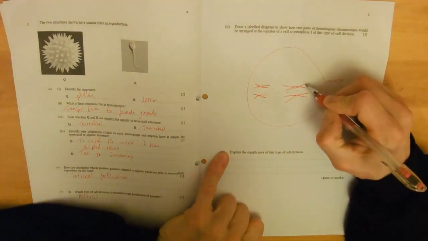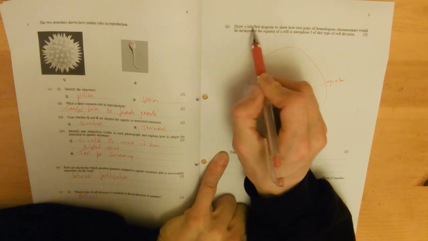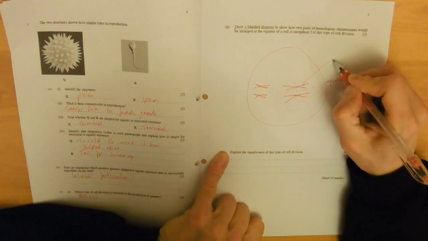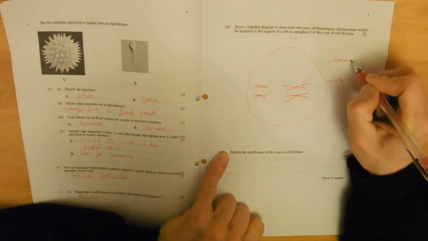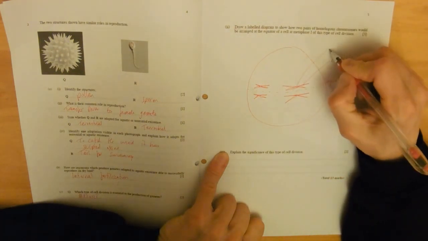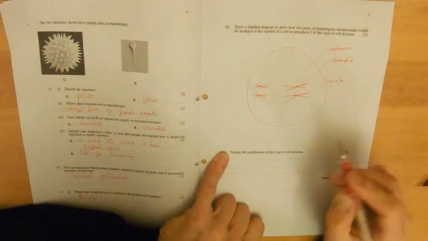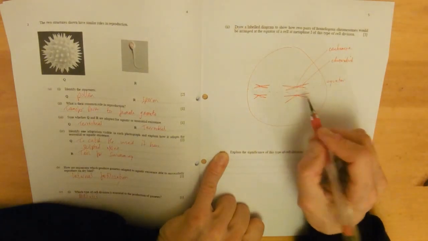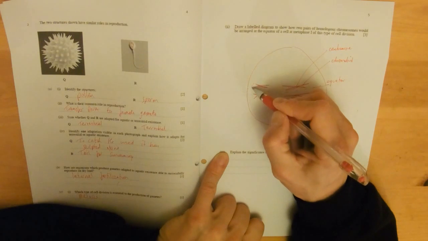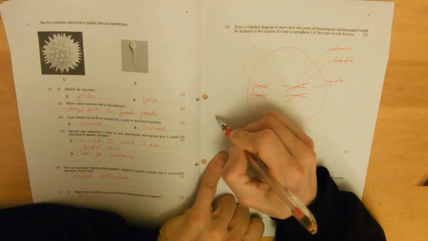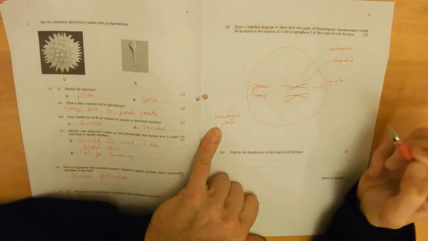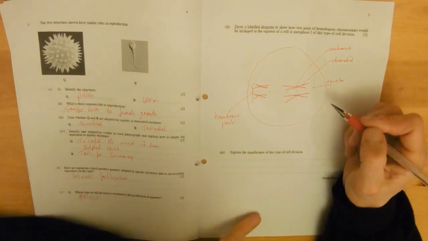We need to label, because it says draw a labelled diagram, so this at the moment might not get all the marks. So for example, chromatid, who knows how many labels it actually wants. Centromere, and we've labelled the equator there. We could say that's a homologous pair. So I think we've labelled just about everything that we need to there.